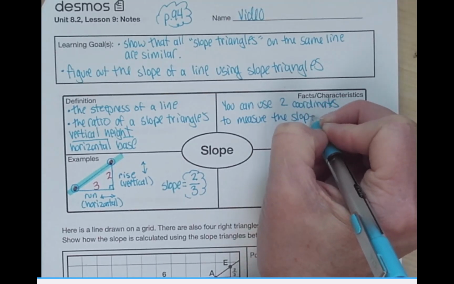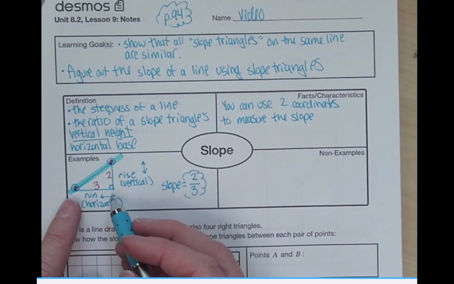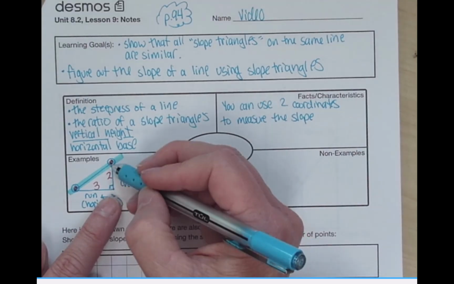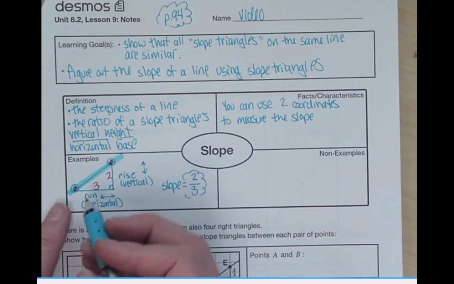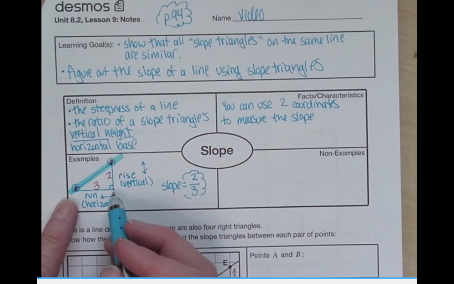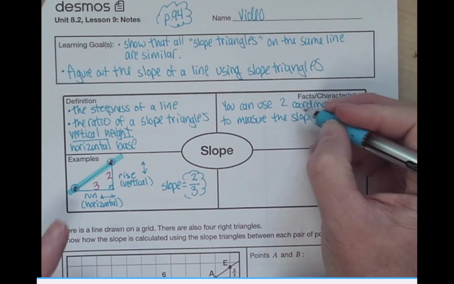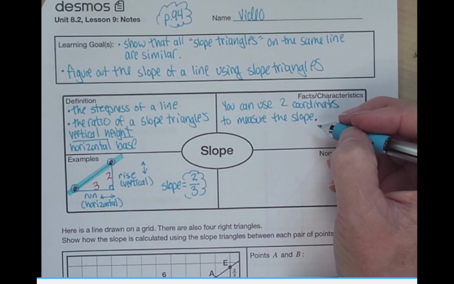We'll find in the next lesson that the y values in the coordinates really measure the vertical change, and the x values really measure the horizontal change. But we'll save that for the next lesson. But you can use coordinates to measure slope.